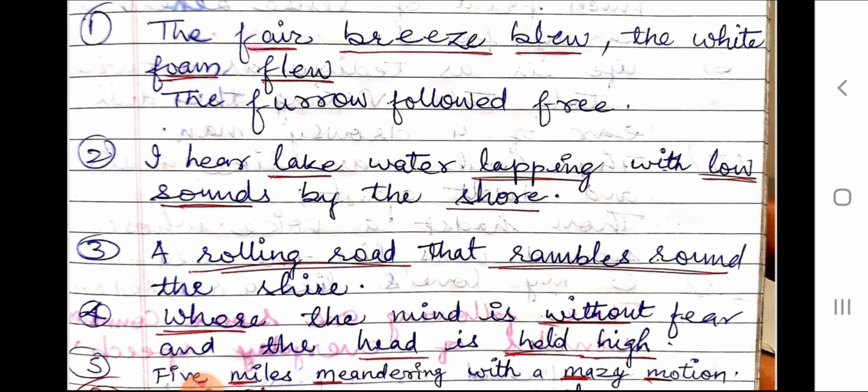नेक्स्ट एग्जांपल देखिए थर्ड. A rolling road that rambles round the shire. What a beautiful example. Rolling road rambles round. R sound has been repeated 4 times. What does it do? It creates music in the ears of the audience. Alliteration creates music. And music is a very soothing kind of experience that beautifies the language, that beautifies the poem.